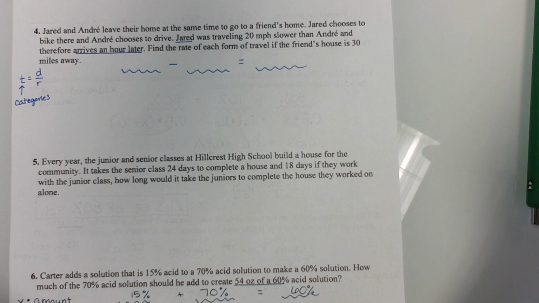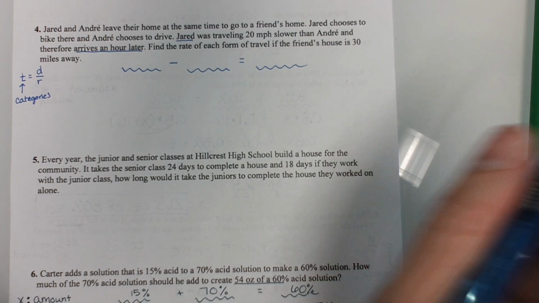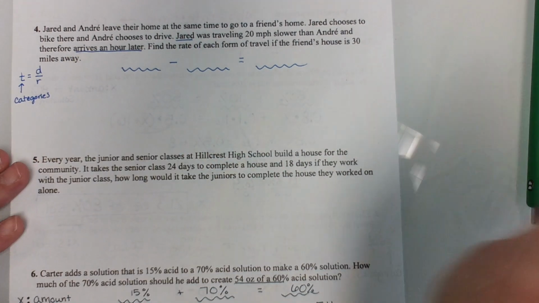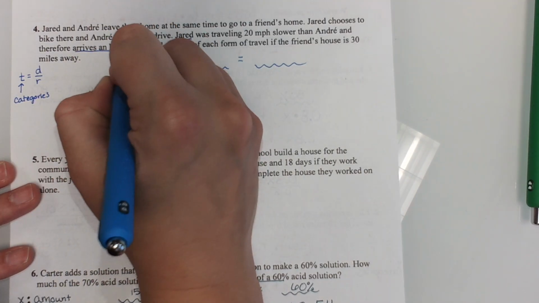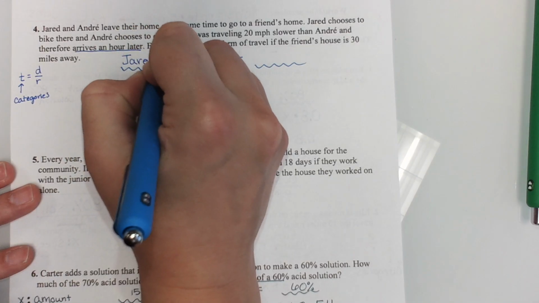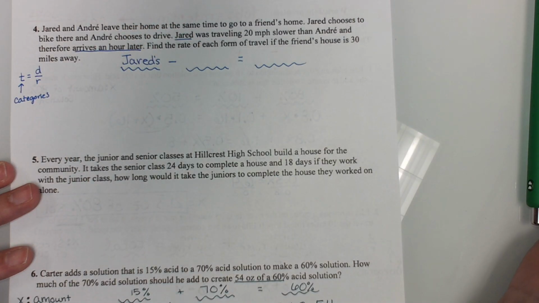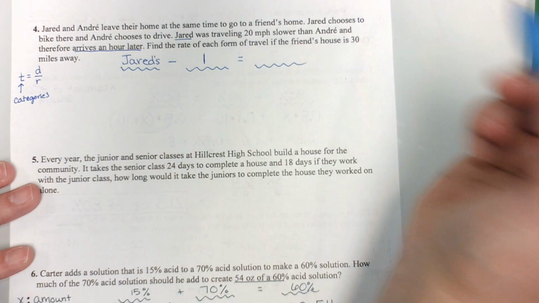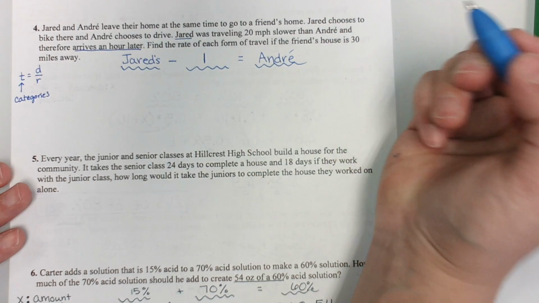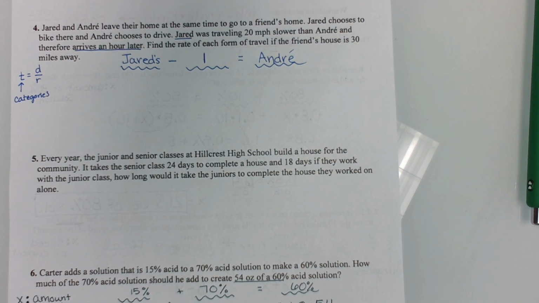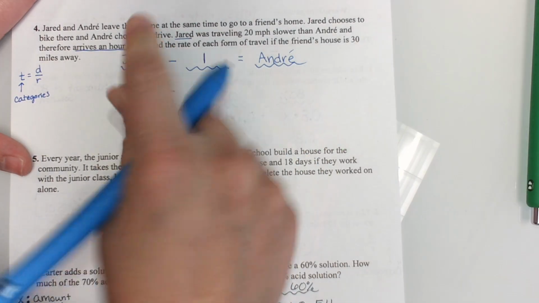Okay? Now, those somethings are times. If Jared arrives an hour later, is Jared's time the bigger one or the smaller one? Bigger. So Jared's time is going to be subtracting the 1 hour to get Andre's time, because Jared's was the bigger amount of time. So that's the one that gets subtracted from.